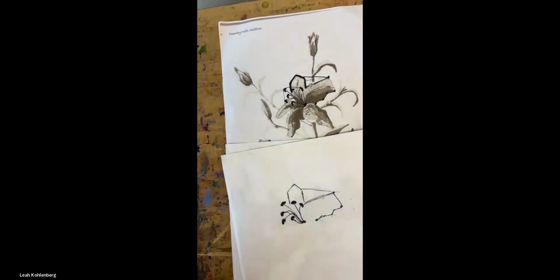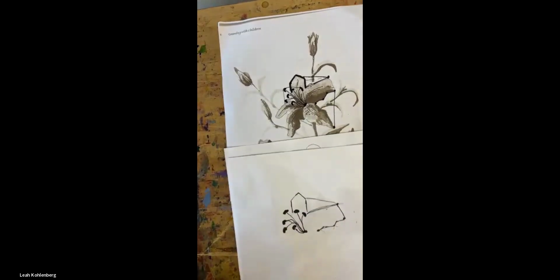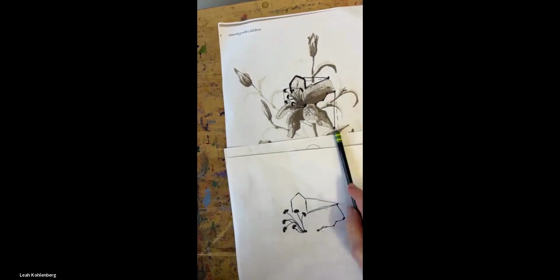Okay, we have another negative space shape. Here is our point. Here is our line. Just to show you, if I go straight down from here to here, that's that pointed line.